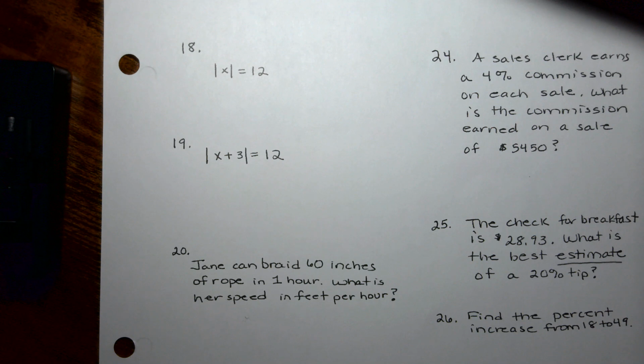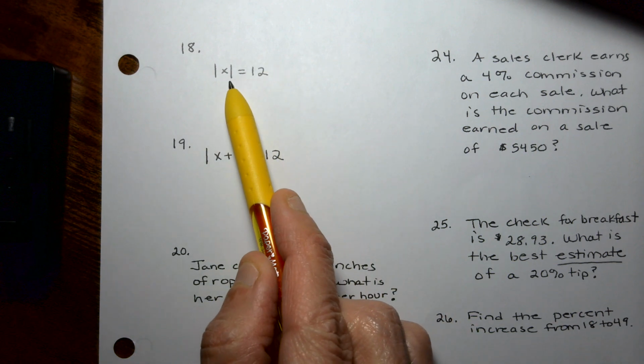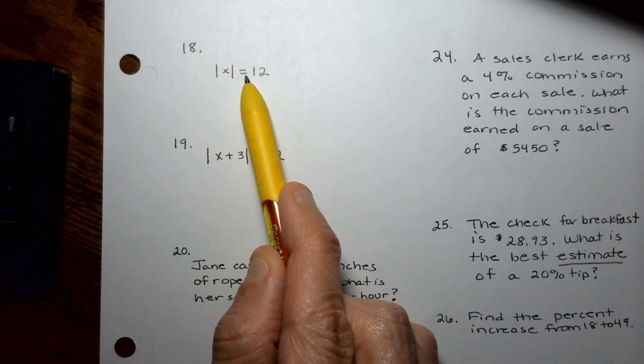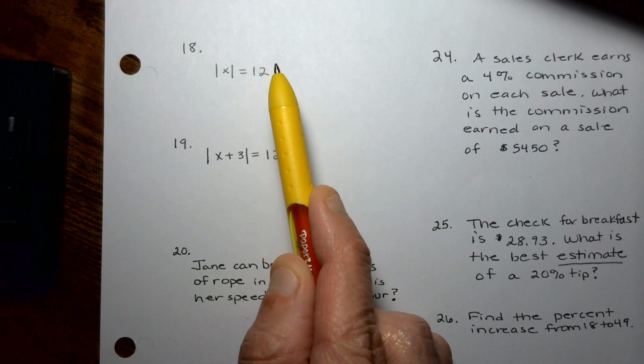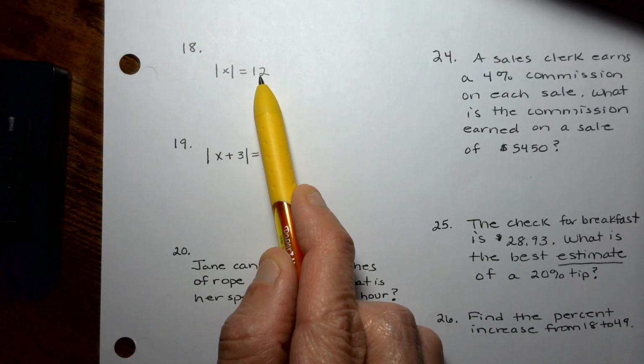Okay, now last page. We jump into some tougher things here, don't we? We jump into absolute values, and we've talked about how absolute values are the distance from 0. So they're always a positive number. In other words, the absolute value of anything can never be equal to a negative. If it ever is, then there's no solution.